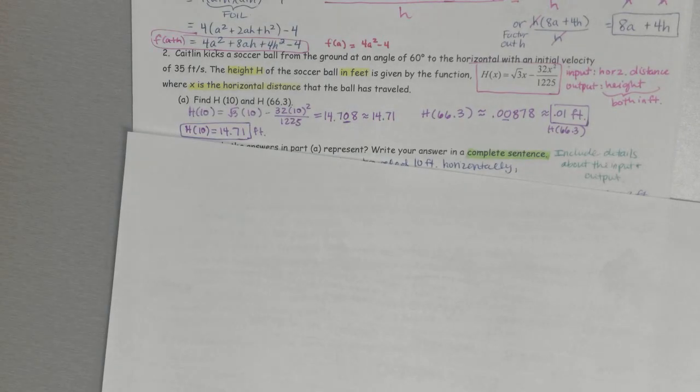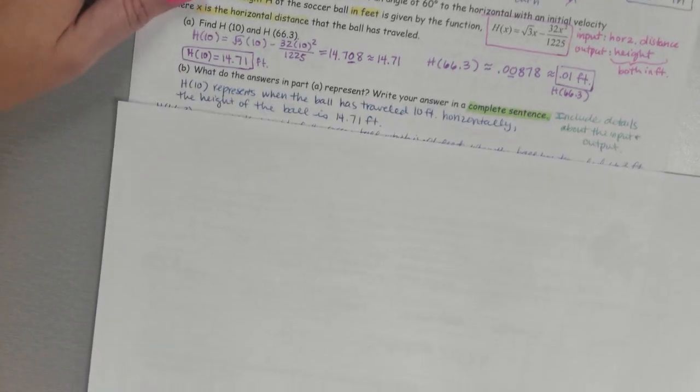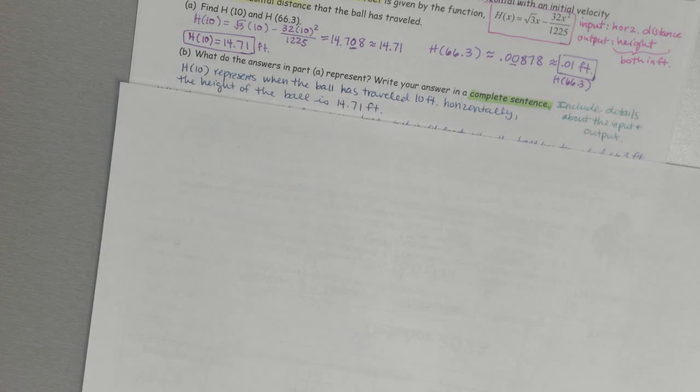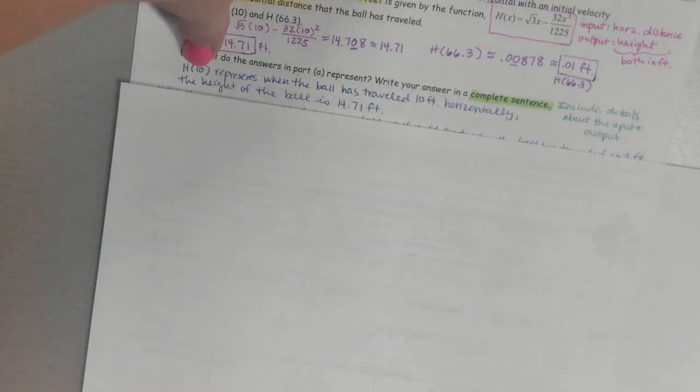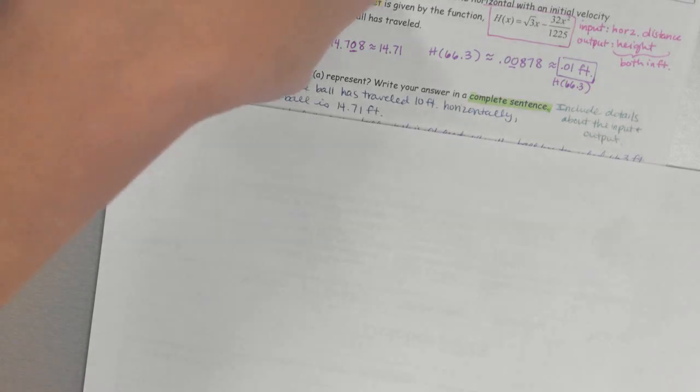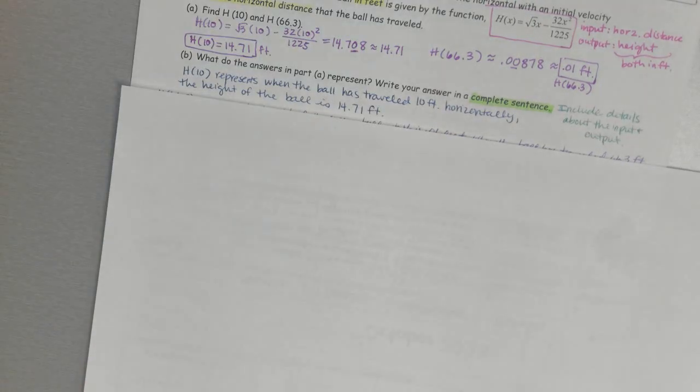The horizontal distance is how far it travels left to right, and the height is how far it is up or down, or up in this case. So what you could say is that h of 10 represents when the ball has traveled 10 feet horizontally, the height of the ball is 14.71 feet. So you have to say what the input represents, that's the 10 feet horizontally, and then the height of the ball is the 14.71 feet.